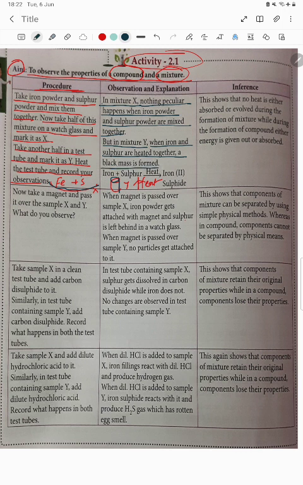a black mass, iron sulfide, is formed. So this is the compound. This shows that no heat is either absorbed or evolved during the formation of a mixture, while during the formation of a compound, energy is either given out or absorbed. This is the first point.